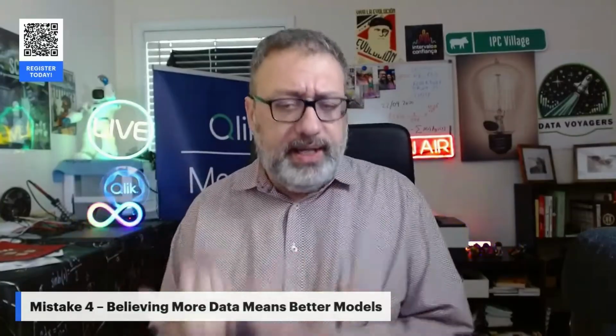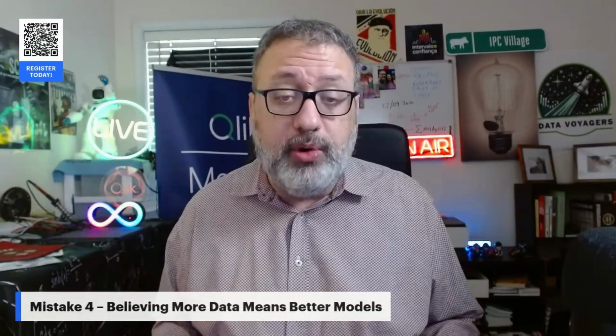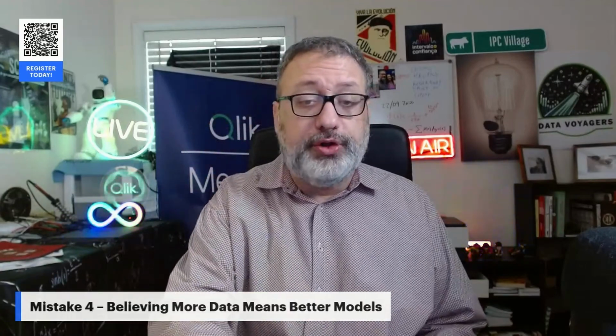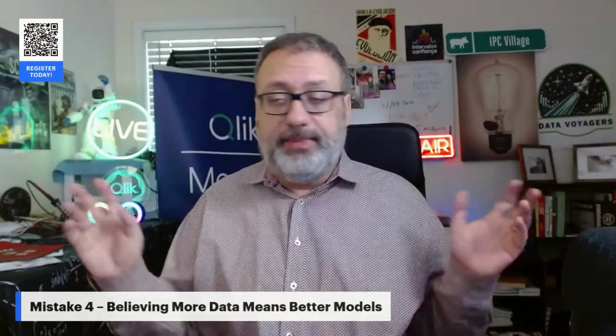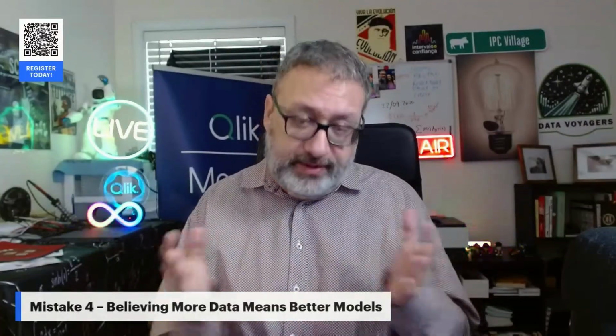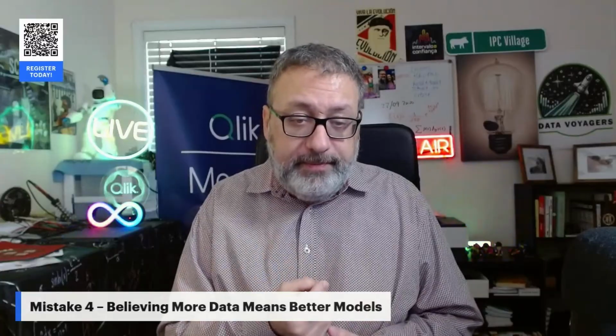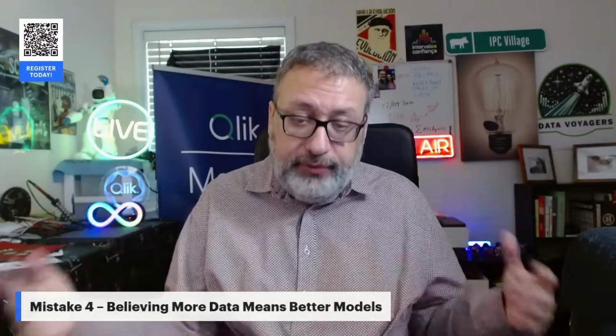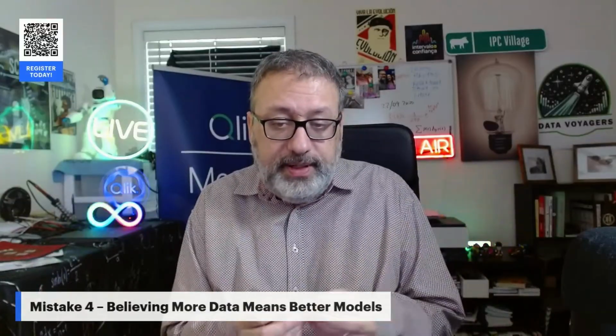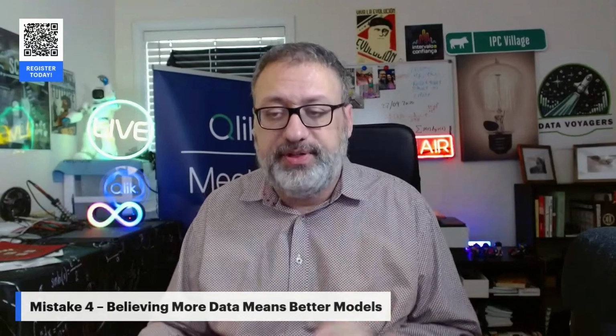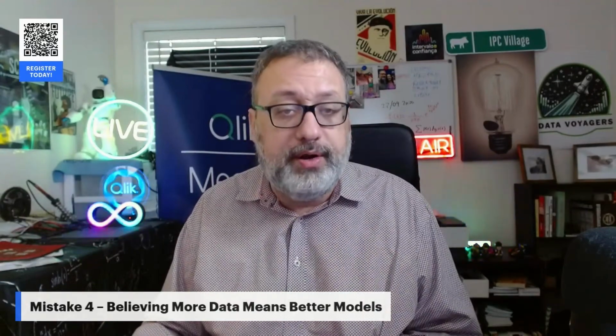Moving to mistake number four, believing more data means better models. Oh, yeah, just add more data and it will be better. More columns do not equal more intelligence. Sometimes it equals more confusion, more noise. There's something that we call the curse of dimensionality. That's basically that. So adding hundreds of features without thinking introduces noise, spurious correlations, instability, harder explainability, complexity, and relevant data beats massive data. And the relevant data, if you have too much noise, becomes irrelevant, 100% of the time. So we need to be aware of that.